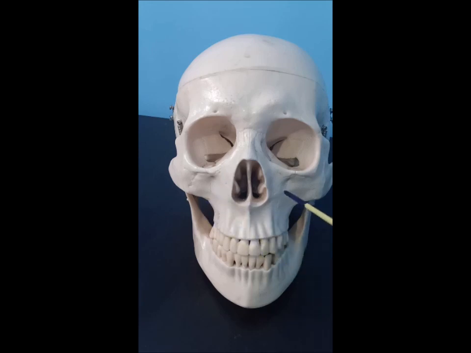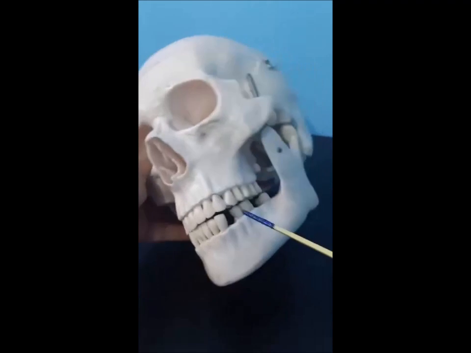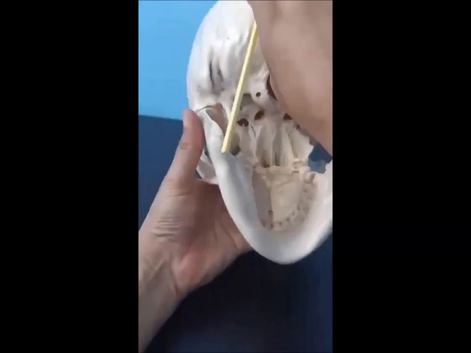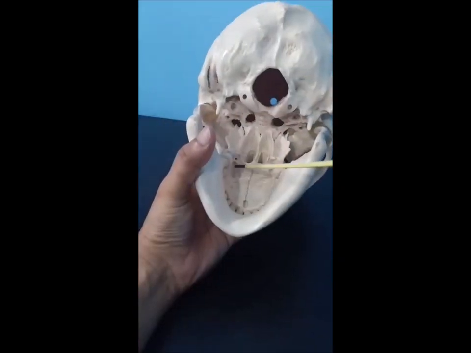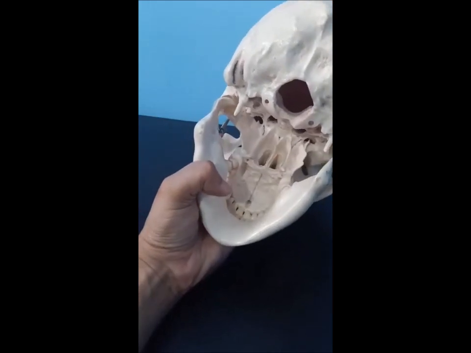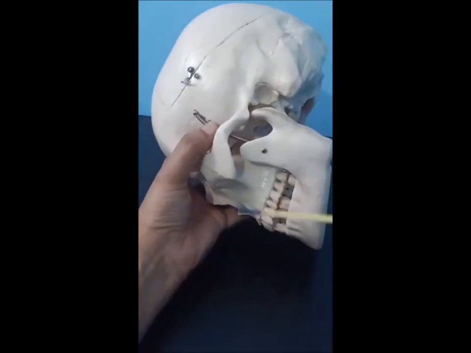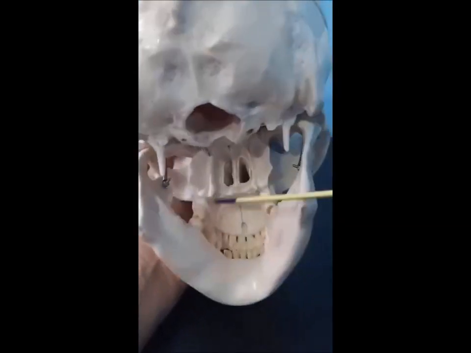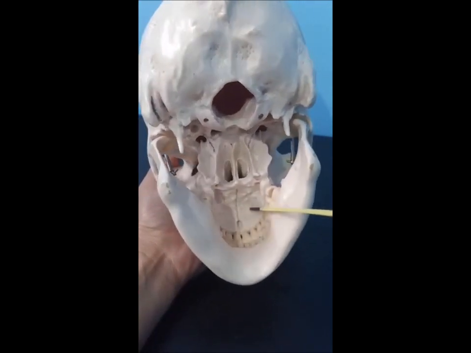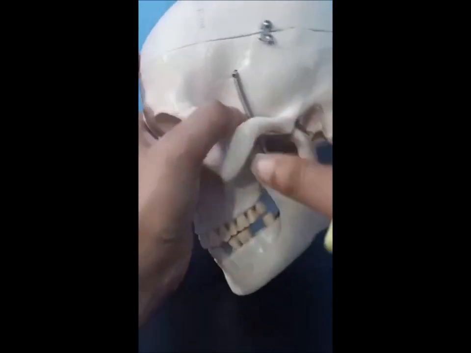These are pneumatic bones, meaning they have air-filled sinuses, and those air sinuses are called maxillary air sinuses. They are also the largest air sinuses, and the maxilla has a portion that contributes to the hard palate. This one is the hard palate. You can see the alveolar border, the maxilla, and posteriorly it contributes to the hard palate.